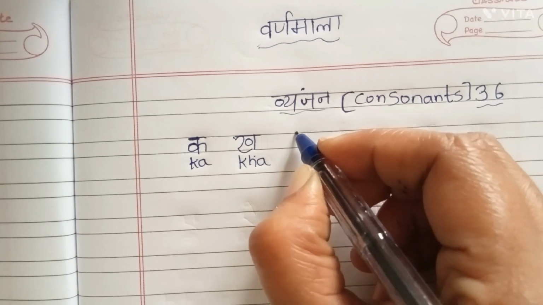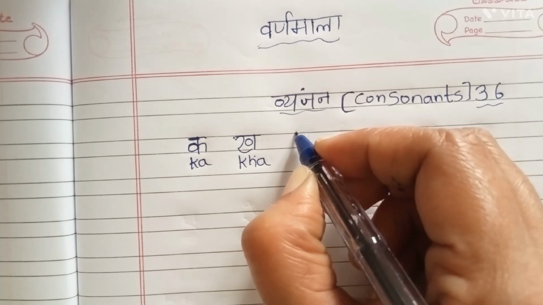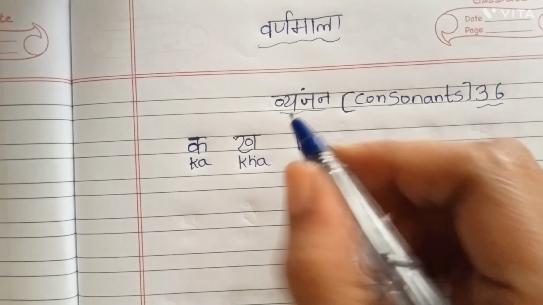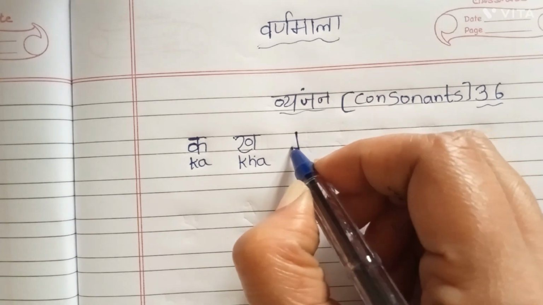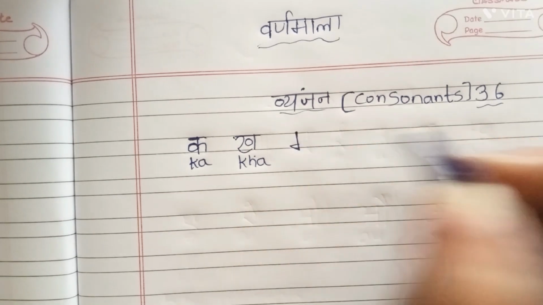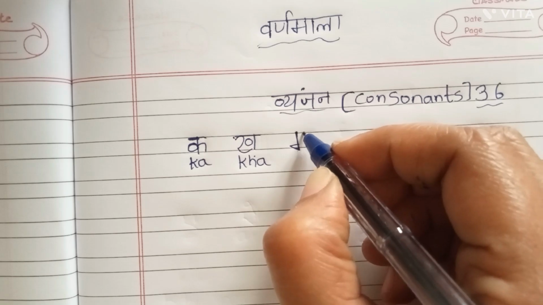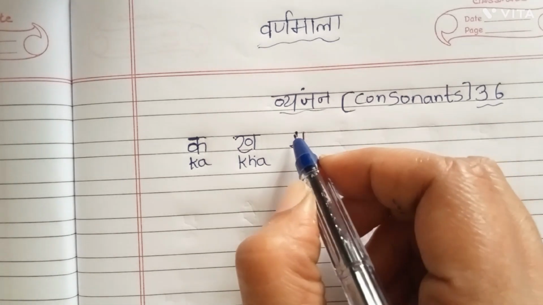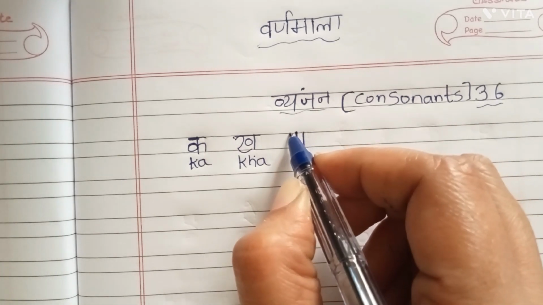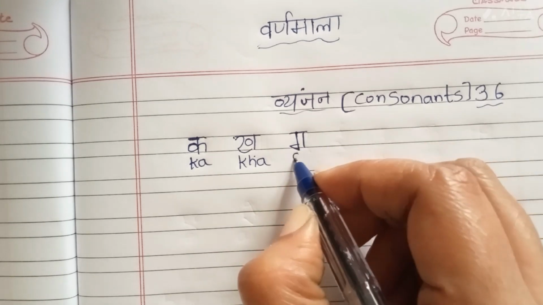Next G. You can write a small standing line. To this you can write a small slanting line, a small sleeping line. Here you can write one standing line. This is G. On the top you can write one sleeping line.